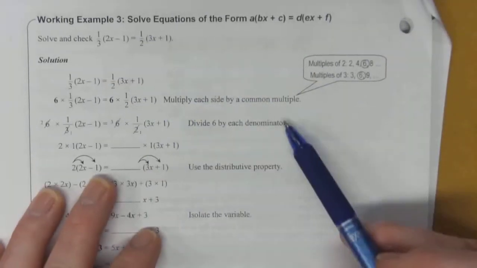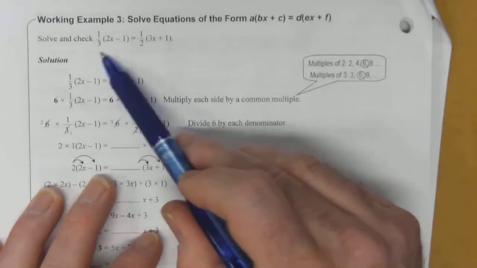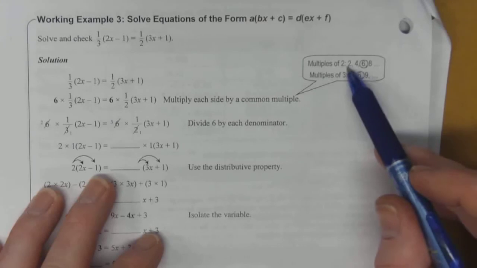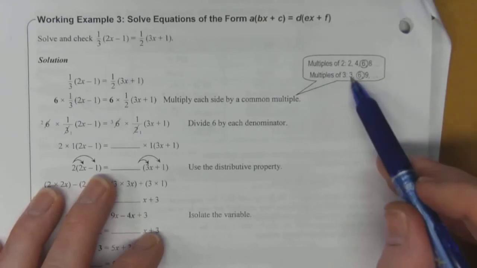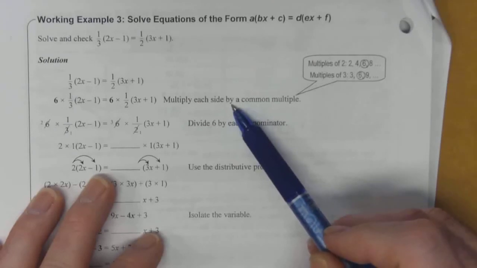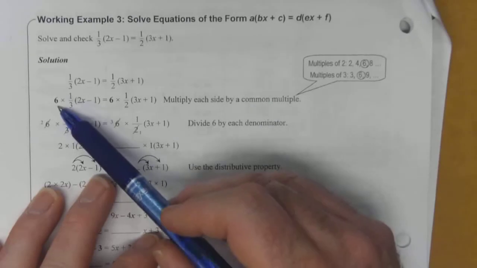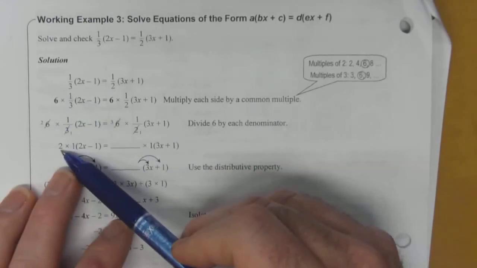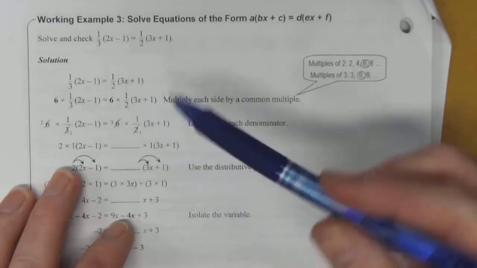We can take the multiples of our denominators and try and find a common multiple, which in this case, 2, 4, 6, 8, or 3, 6, 9, 6 is common. We can get rid of that denominator by multiplying both sides by 6. So 6 times 1/3 becomes 2, and 6 times 1/2 becomes 3.